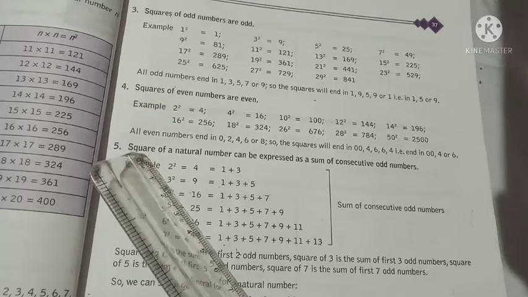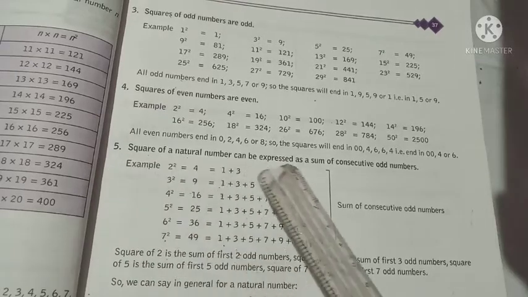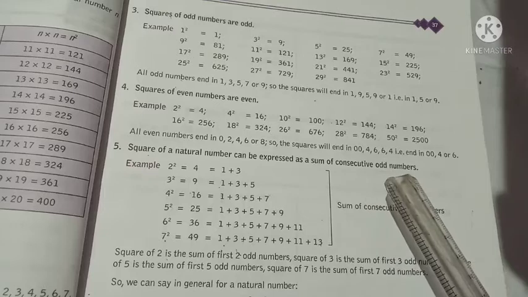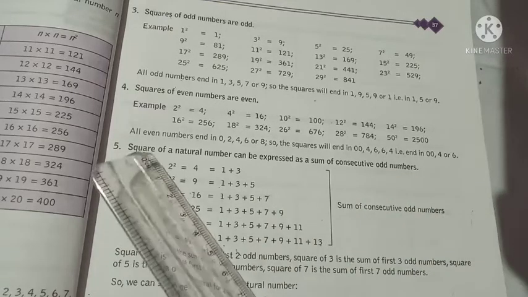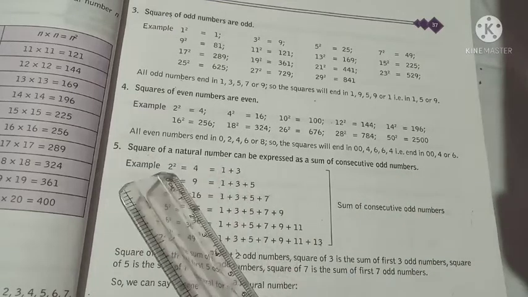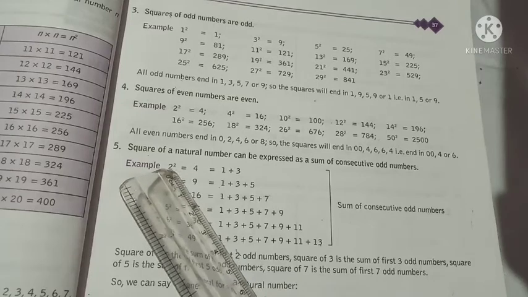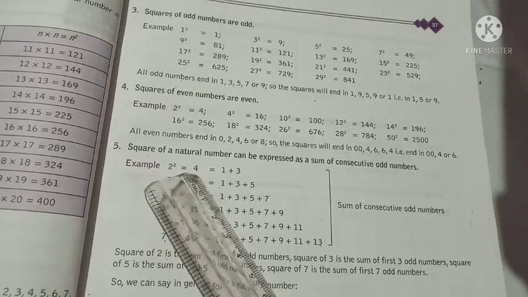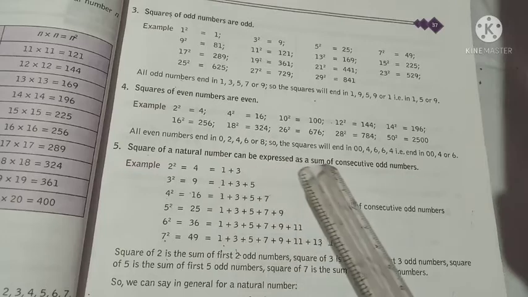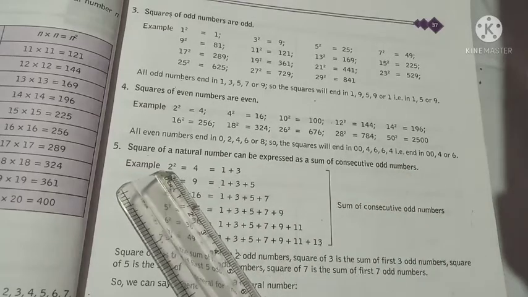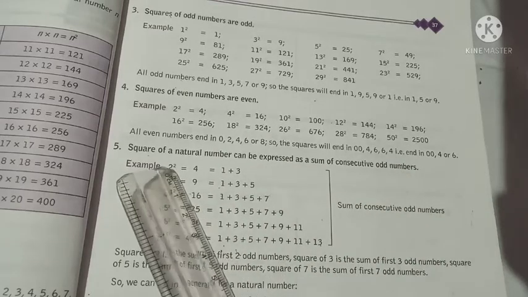See, in this property, the square of a natural number can be expressed as the sum of consecutive odd numbers. See, take a natural number, that is 2. 2 is a natural number. The square of the natural number means that is 4. It can be expressed as a sum of consecutive odd numbers.